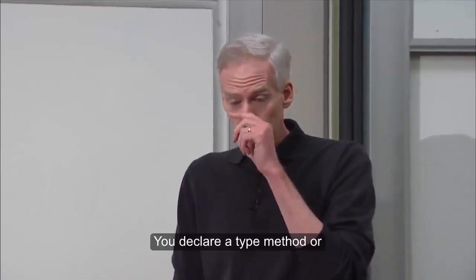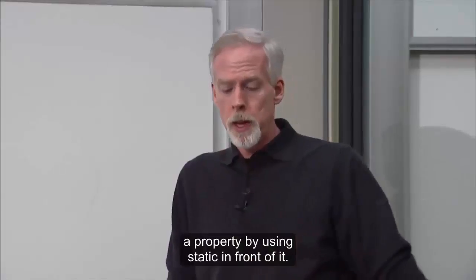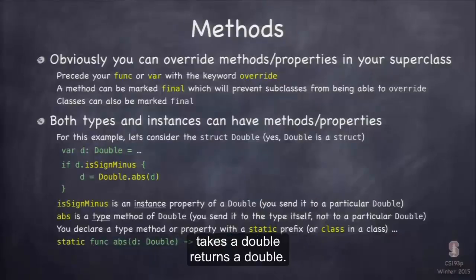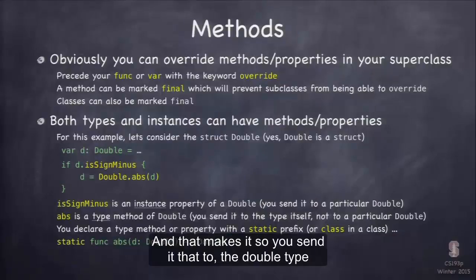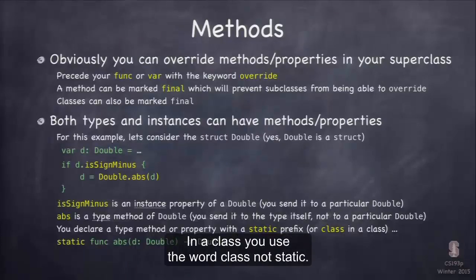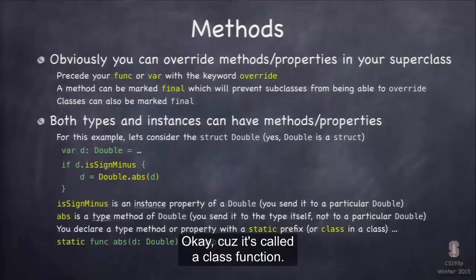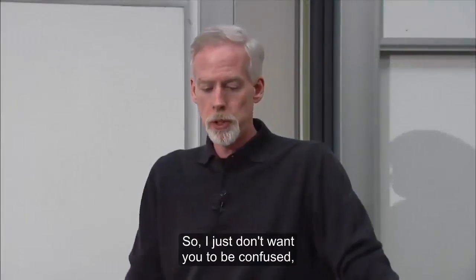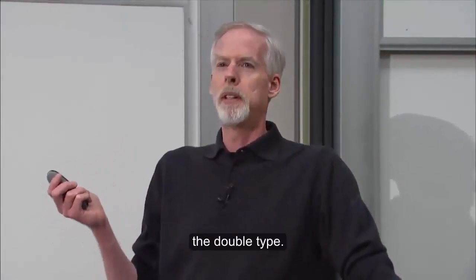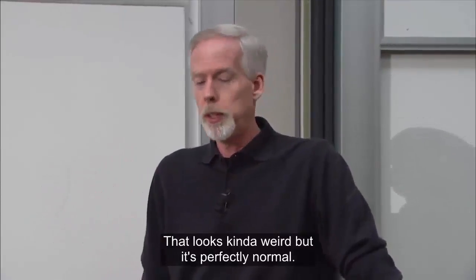You declare a type method or property by using static in front of it. So like abs, there would be static func abs takes a double, returns a double. And that makes it so that you send it to the Double type instead of sending it to a particular double. In a class, you use the word class, not static, because it's called a class function. So I just don't want you to be confused when you start seeing methods like abs that are sent to the Double type. That looks kind of weird, but it's perfectly normal.